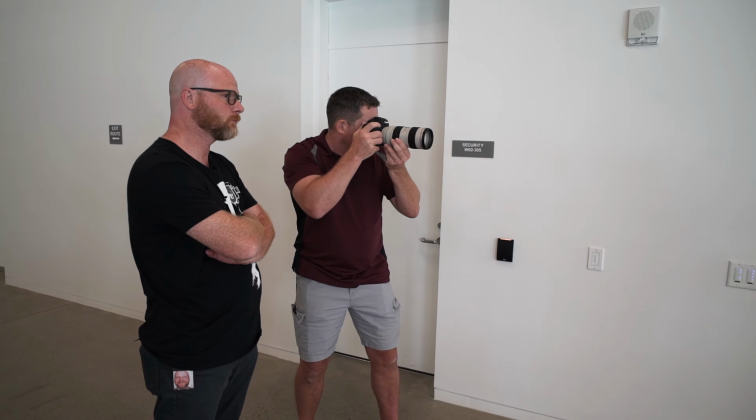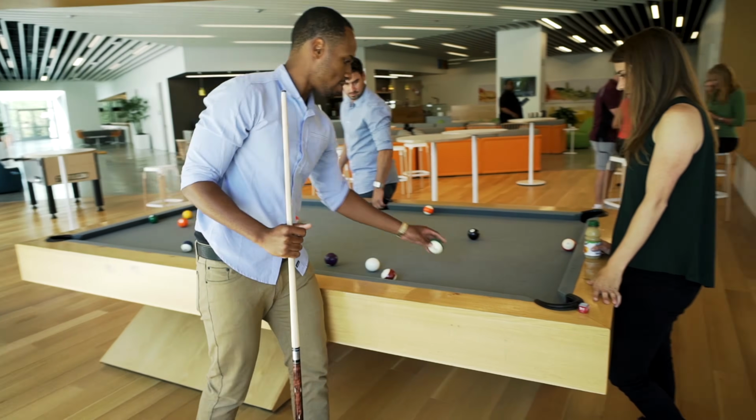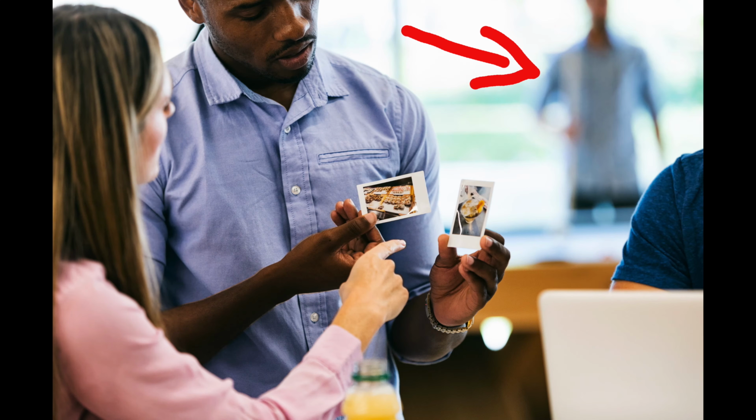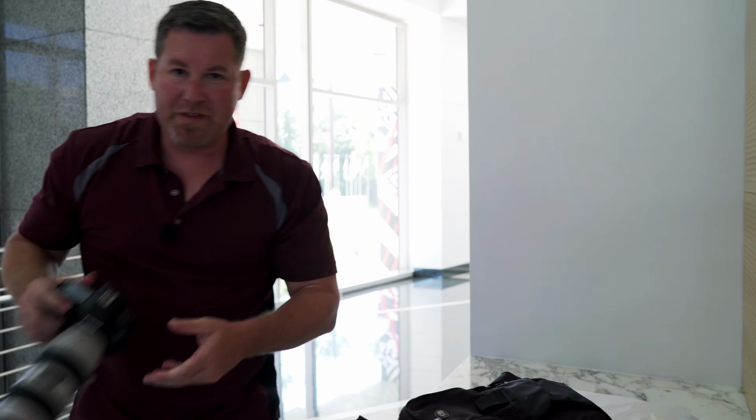I saw the pool table and the tables nearby. I thought, well, that says modern workspace. Yeah, so they're shooting pool in the background, but you're not taking photos of them. Yeah, they're just atmosphere.